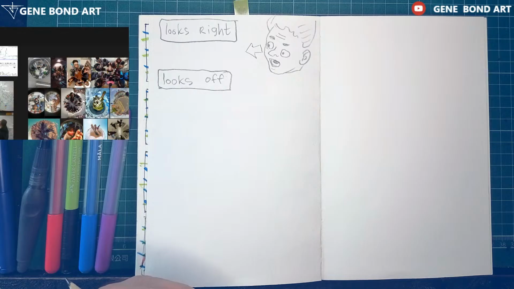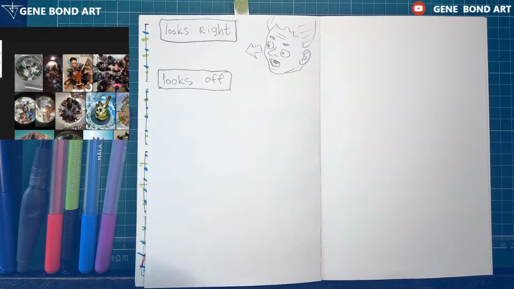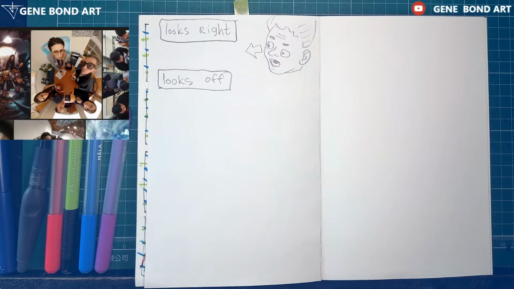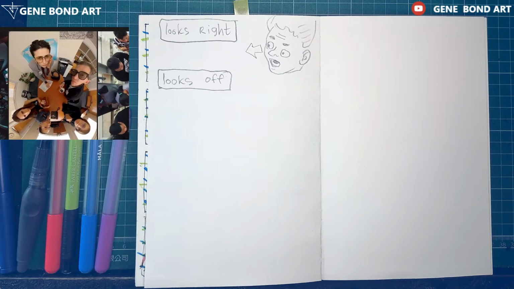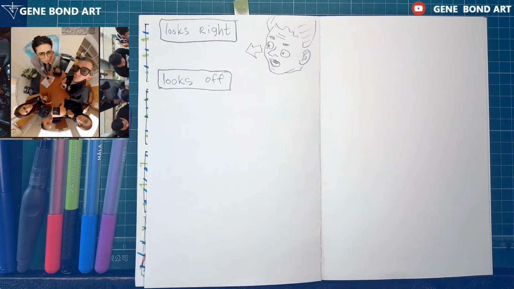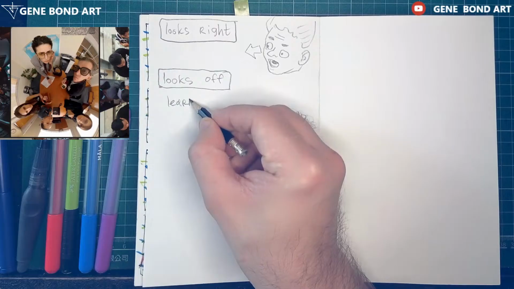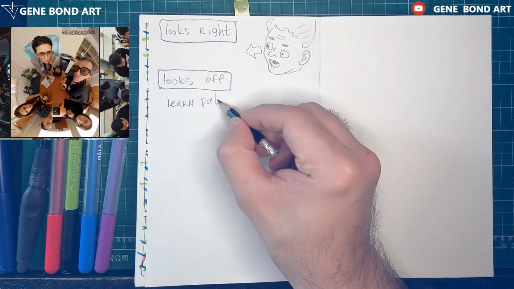So you don't use mathematical calculations to figure out these proportions. Instead, what you need is just to learn patterns.